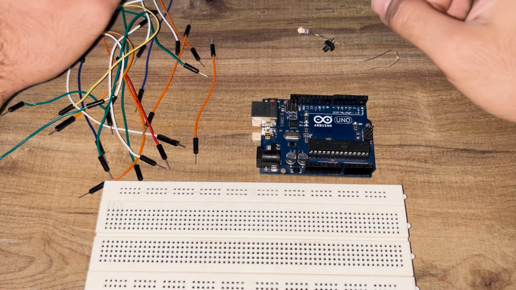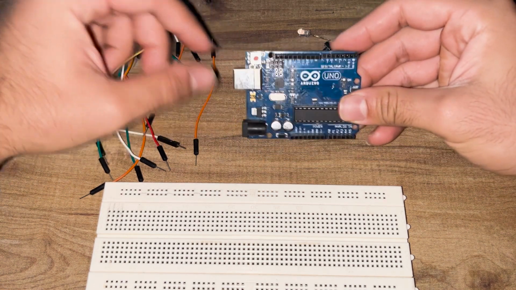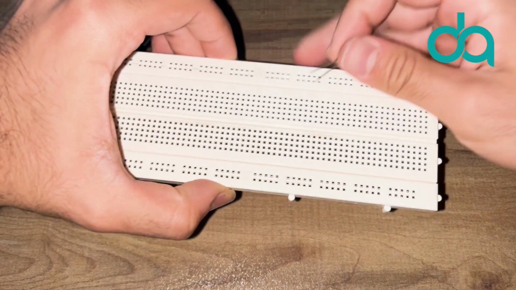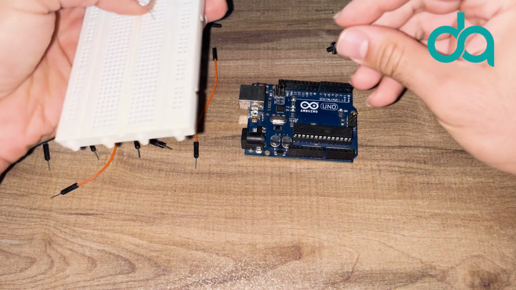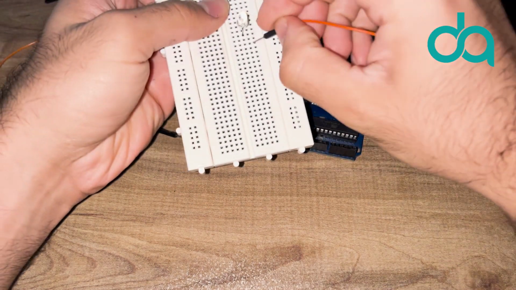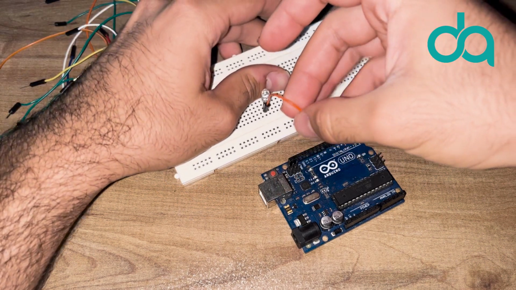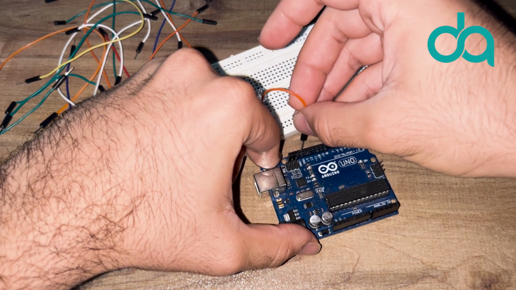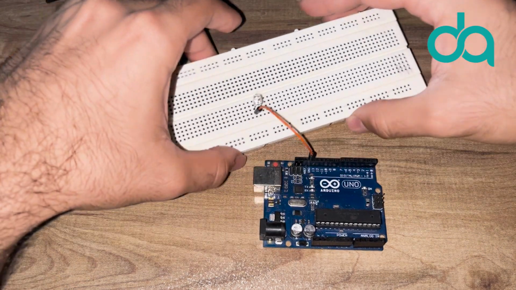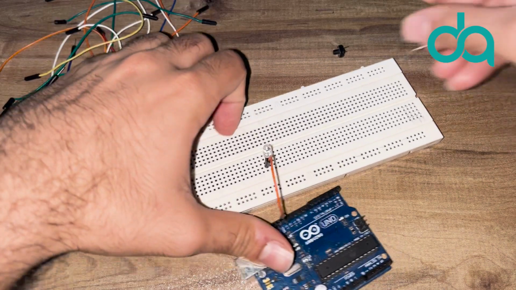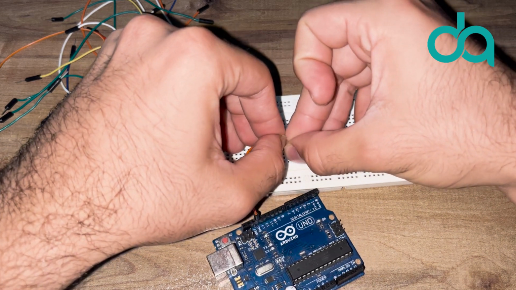Okay guys, now it's time to wire these things together. First, I put the LED on the breadboard. Connect the cathode pin to the GND port of Arduino with wires. And the other pin to the resistor.